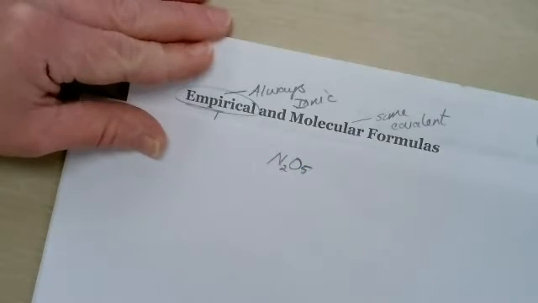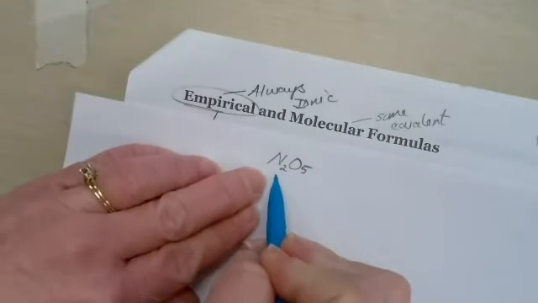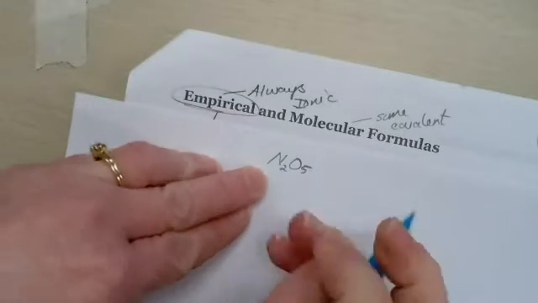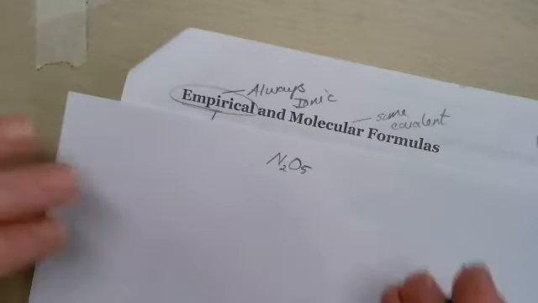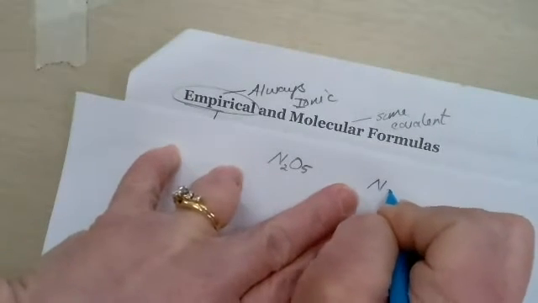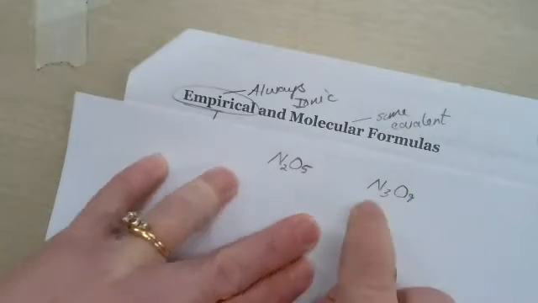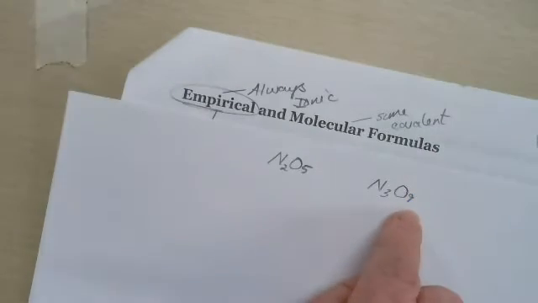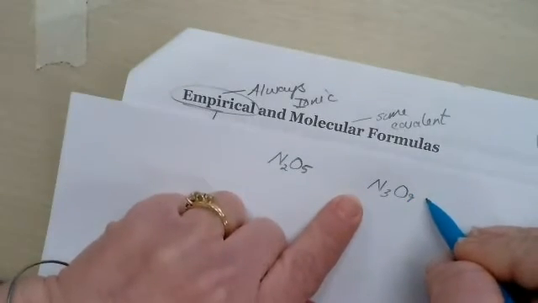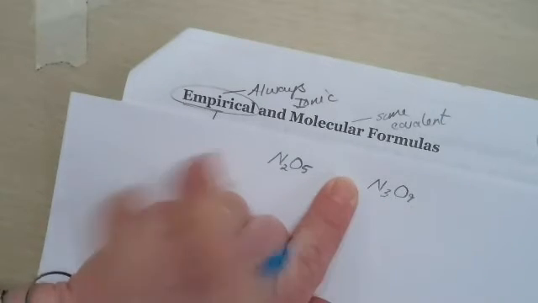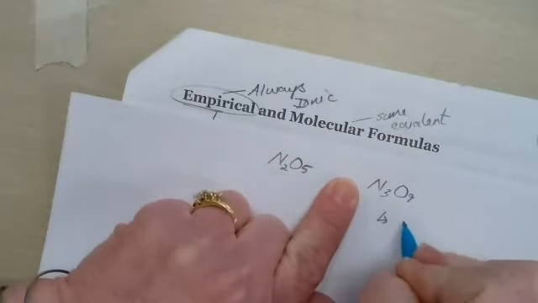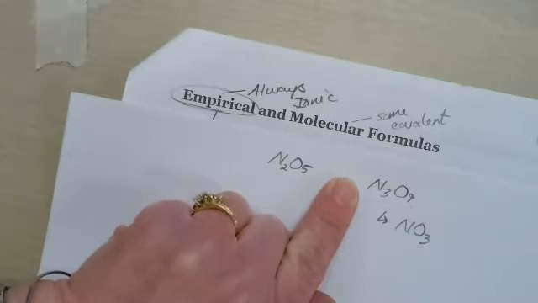N2O5, empirical or molecular? Empirical. Perfect. We could not simplify the two subscripts by the same factor and get whole numbers from there. But something like N3O9, I totally made that up because it doesn't exist, but this would be interpreted to be a molecular formula. You could reduce these both by a factor of 3 and then get NO3.